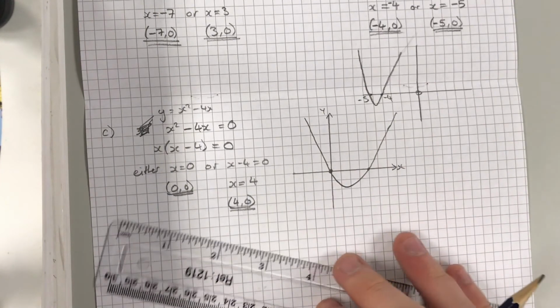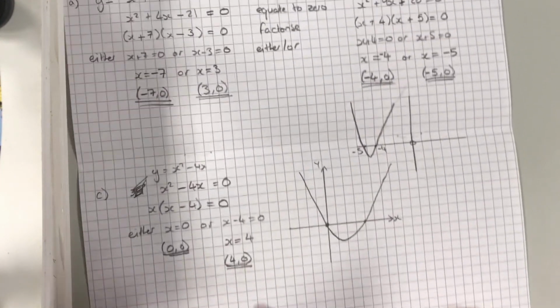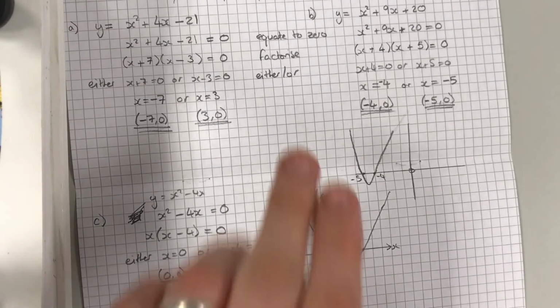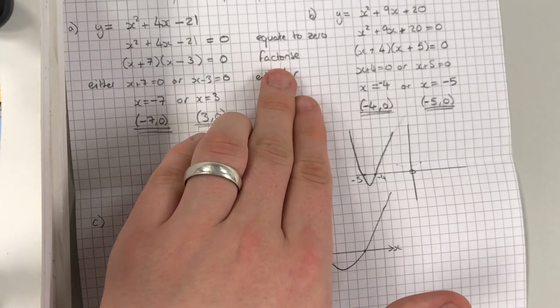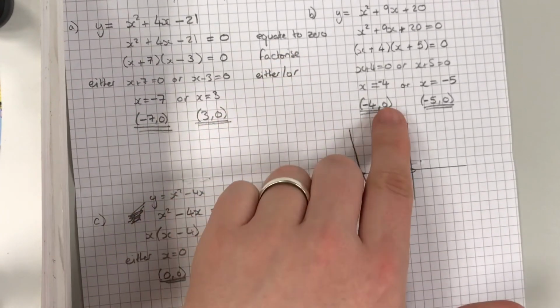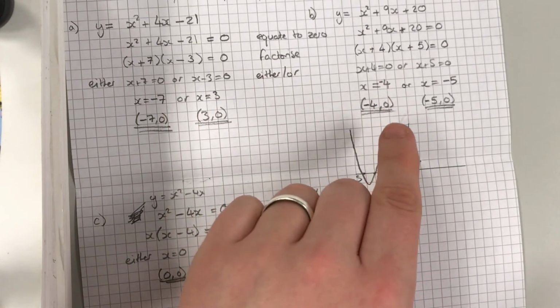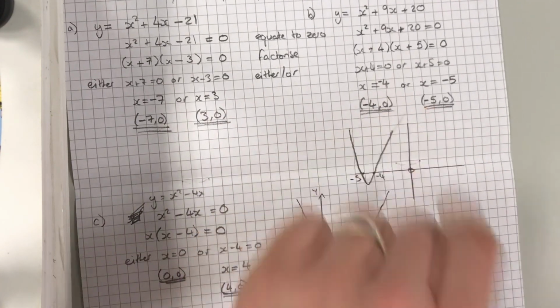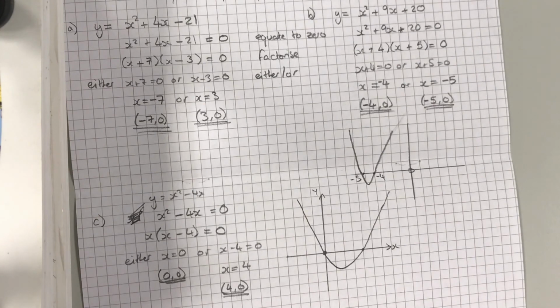Now try some for yourself. Find something that factorizes. Remember, equate to 0, factorize it, make your either-or statement, and then solve the equations. And please always remember to show us what those coordinates would look like afterwards. Thank you very much.